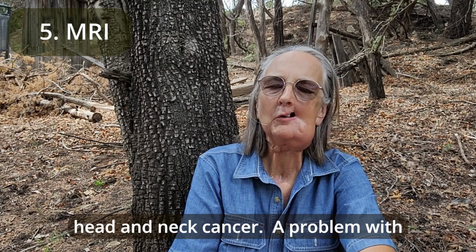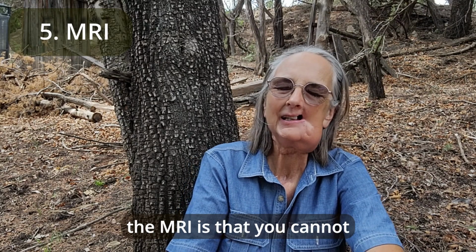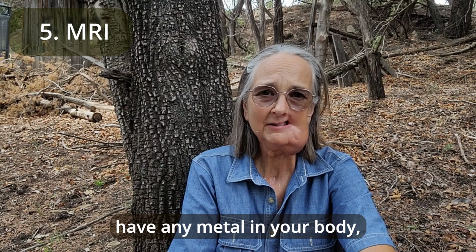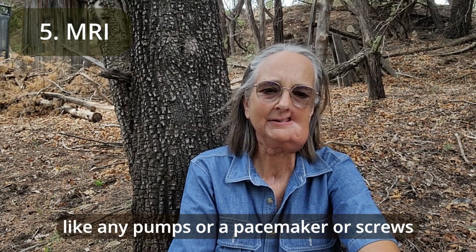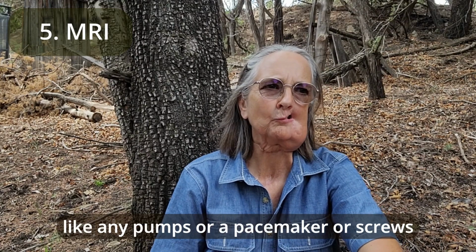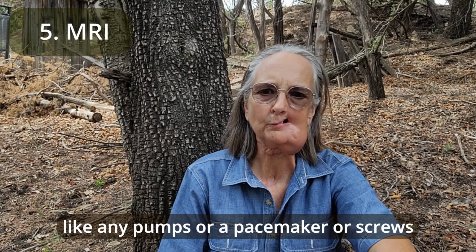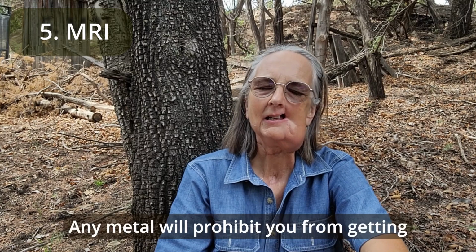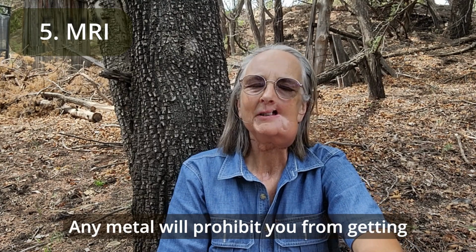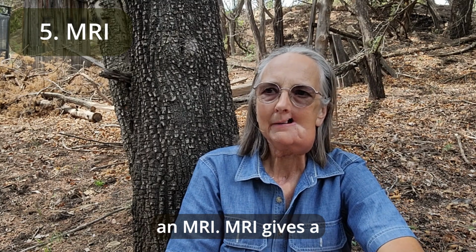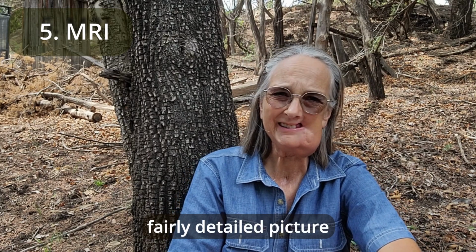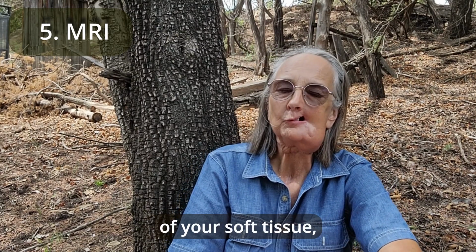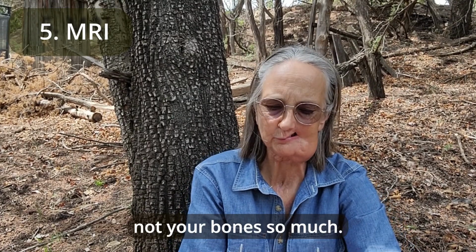The problem with the MRI is that you cannot have any metal in your body, like any pumps or a pacemaker or screws in your broken shoulder, things like that. Any metal will prohibit you from getting an MRI. MRI gives a fairly detailed picture of your soft tissue, not the bones so much.